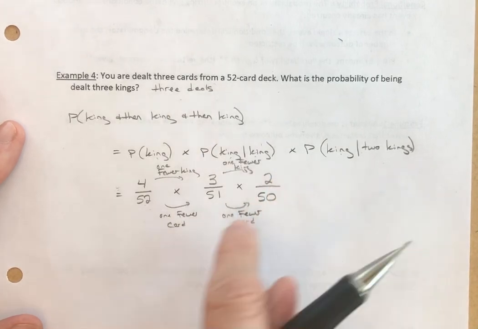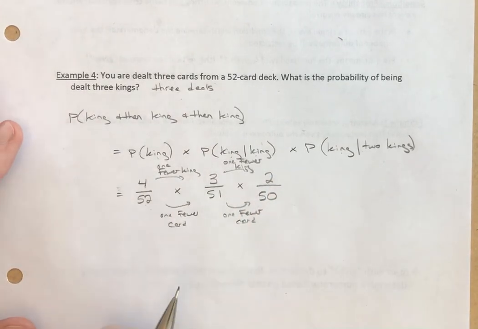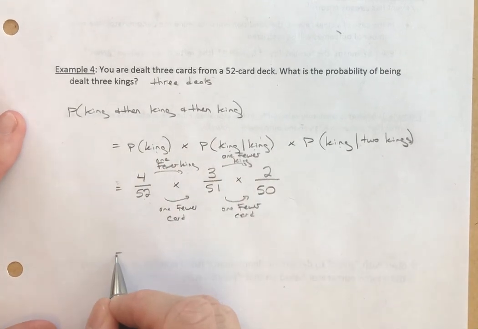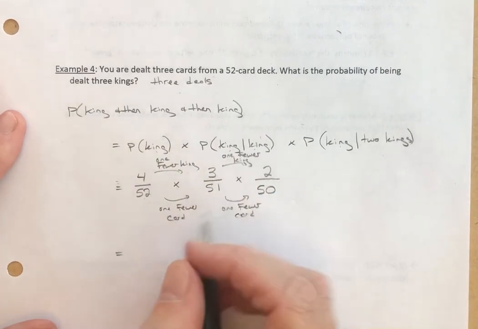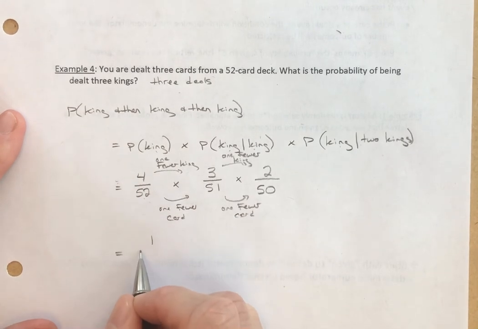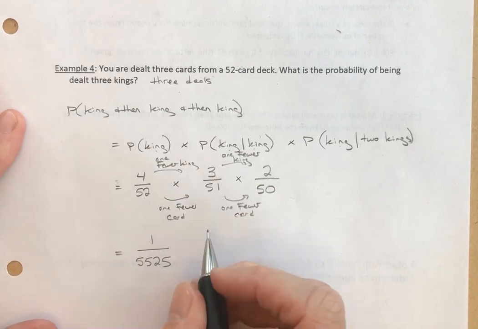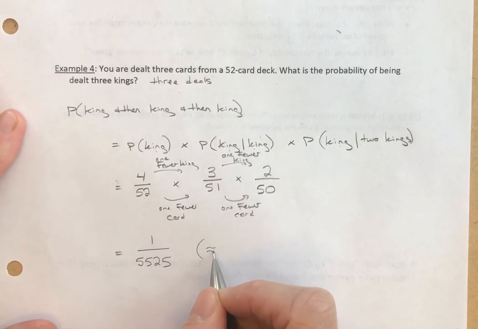So I have a 2 in 50 chance of giving you a king on the third deal. Let's do the math. This fraction times this fraction times this fraction simplified is 1 in 5,525, which, as you can imagine, is a pretty small percent.